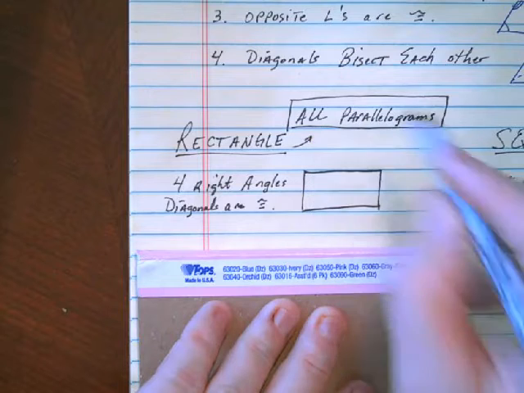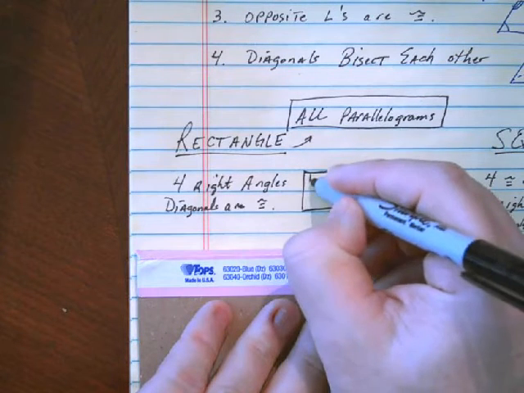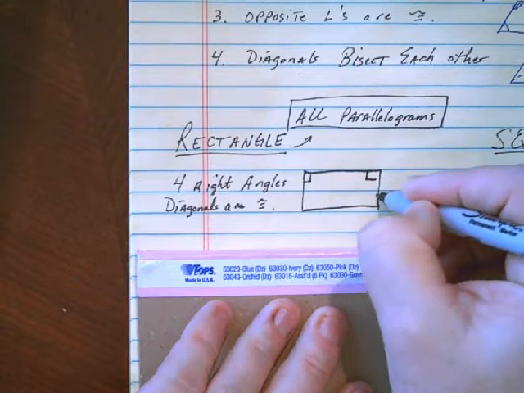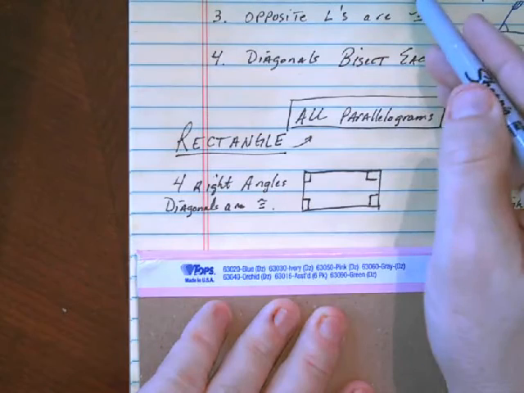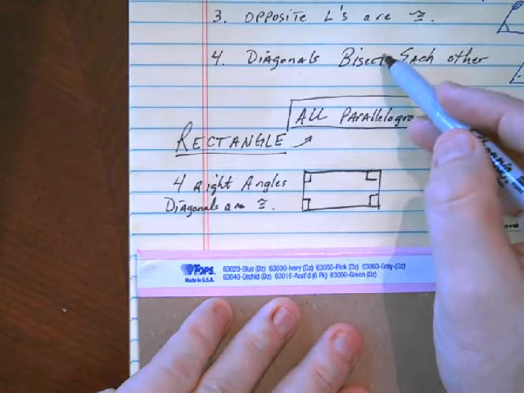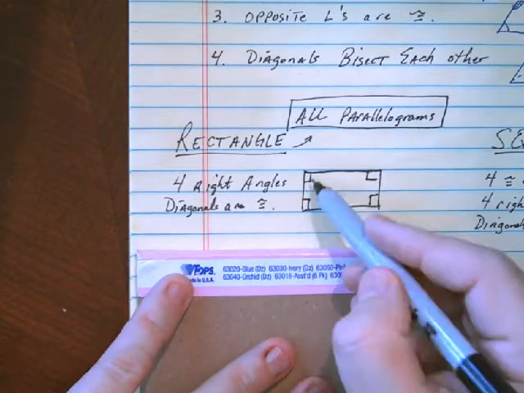It falls underneath all the truths about a parallelogram: opposite sides are parallel, opposite sides are congruent, opposite angles are congruent, and the diagonals bisect each other. So what's unique about a rectangle? It has four right angles.